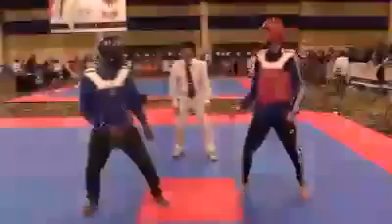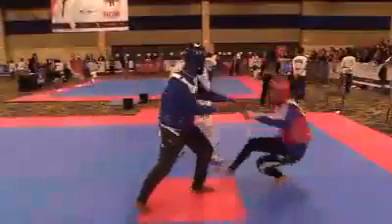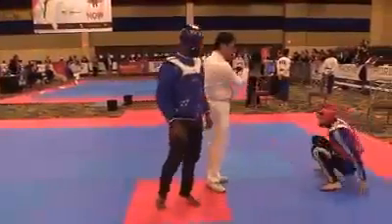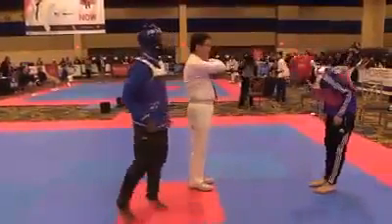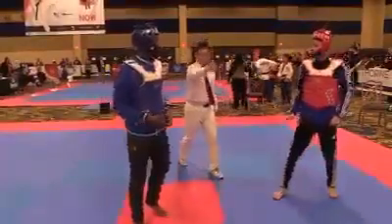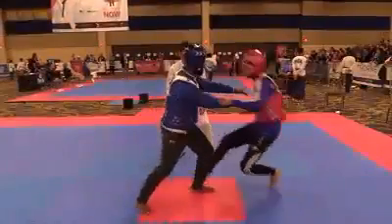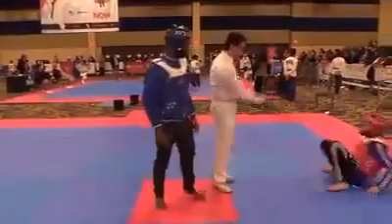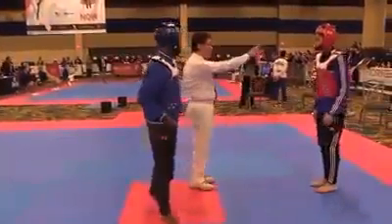In a clinch, the blue player pushed to create space. The red player fell. He received the gamchum penalty for falling. Again, he receives this gamchum penalty because he was not attempting a technique.